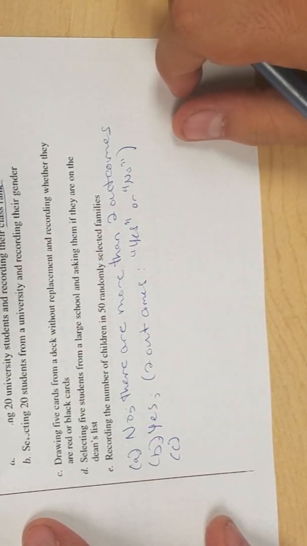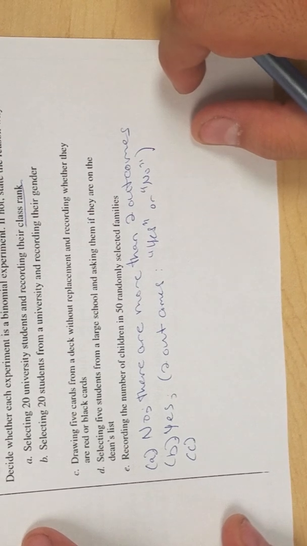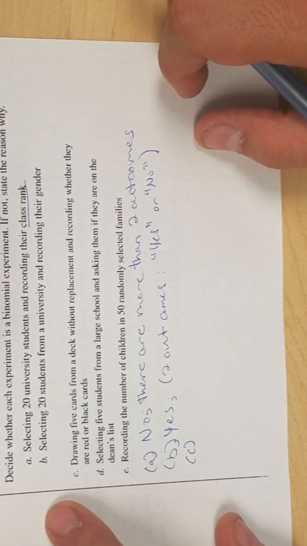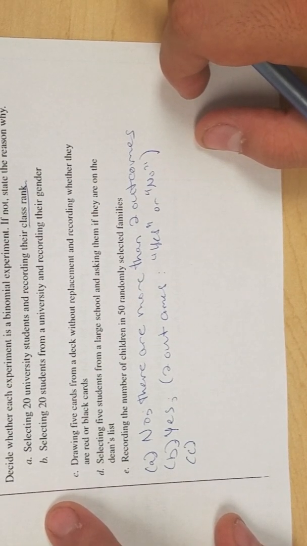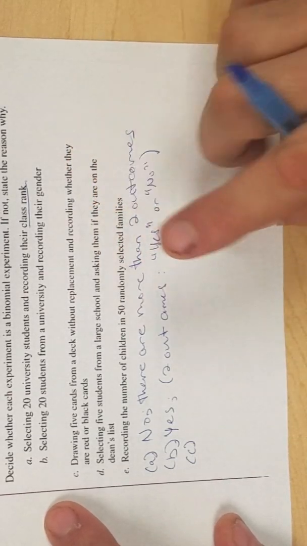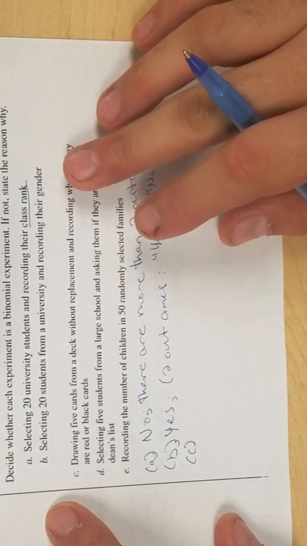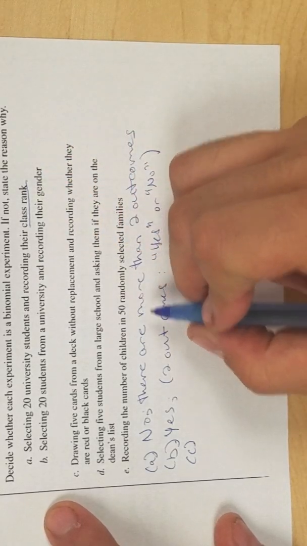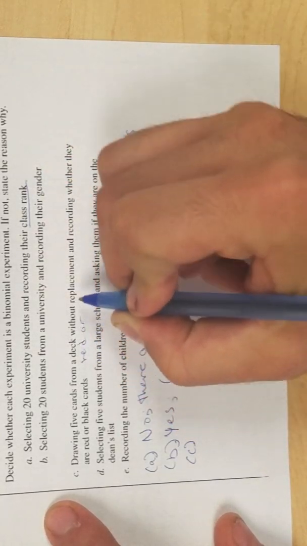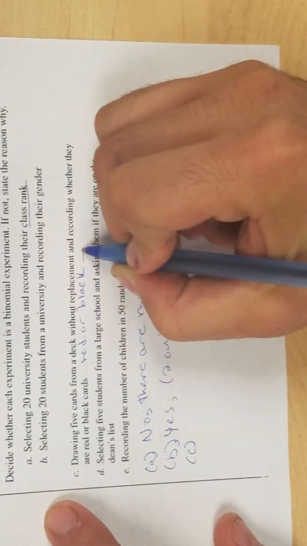Part C is asking, so we're drawing 5 cards from a deck without replacement, and we're recording whether they're red or black cards. Well, in this case, we do have 2 outcomes. We have a red and a black card, so those are 2 outcomes. So red or black. So we have 2 outcomes.